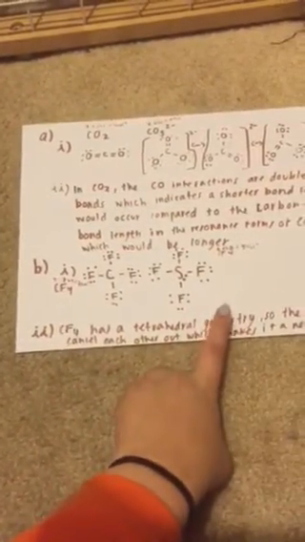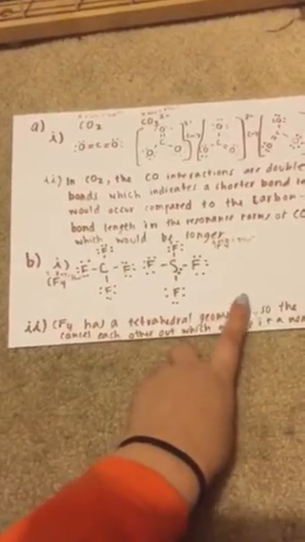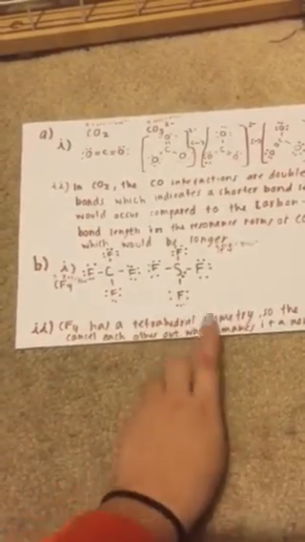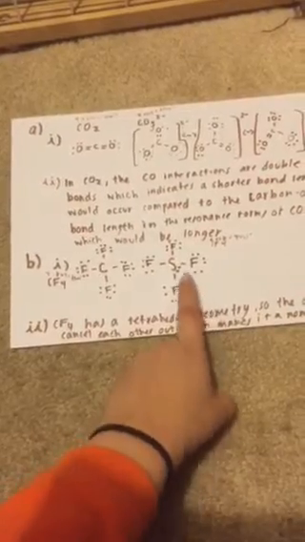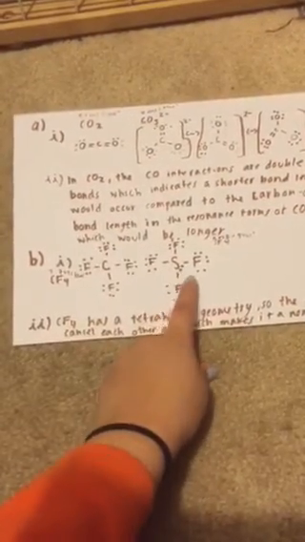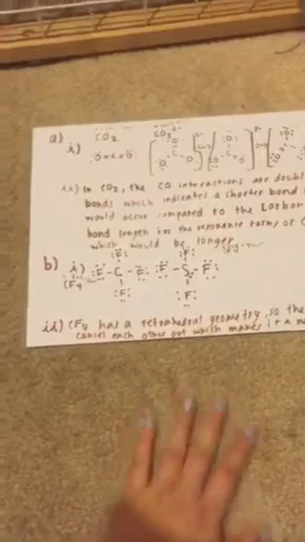And then for SF4, I knew that it would be 34 valence electrons, so I knew that I would need single bonds for all of them, but the only difference between CF4 and SF4 would be that this one would have one lone pair right here.